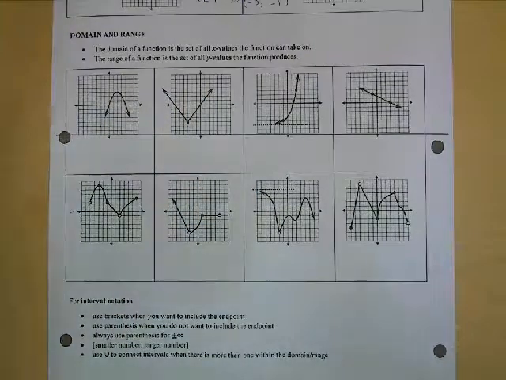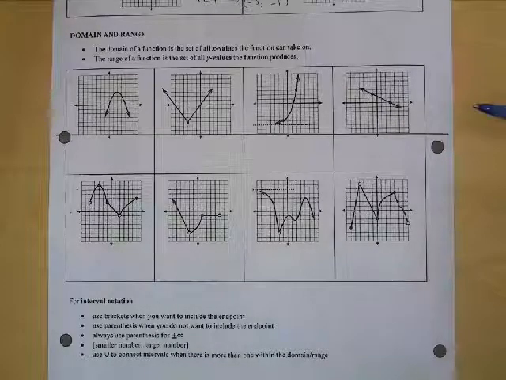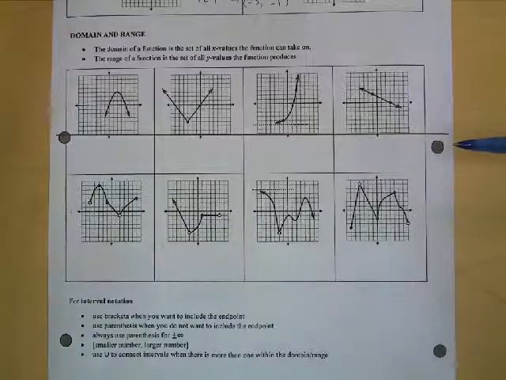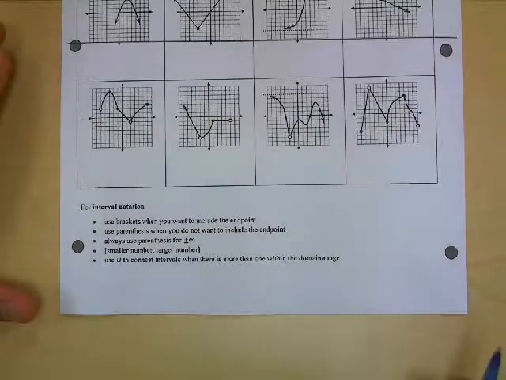Now, domain and range is not a hard concept, but they want us to write it in a way that we're not super familiar with. Hopefully you learned interval notation in Math 2 last year, but in case you didn't, we're going to go over that. Okay. In fact, before we do, let's look at some rules for interval notation.